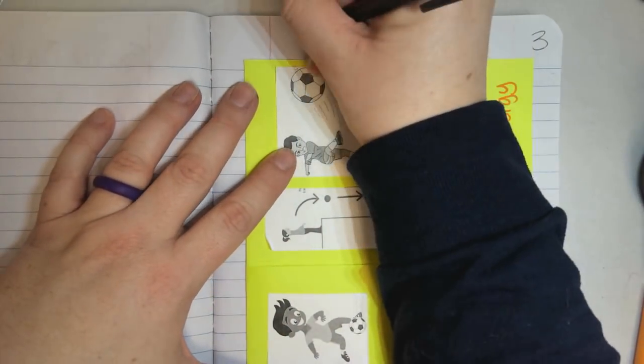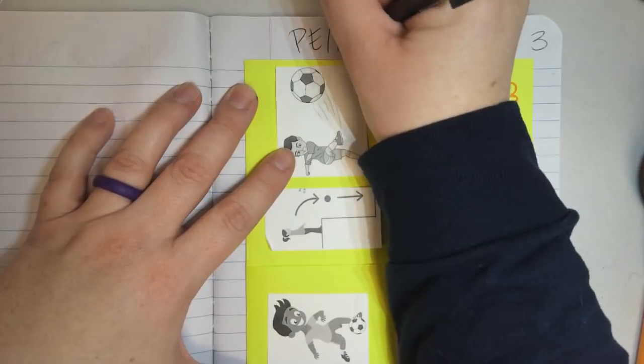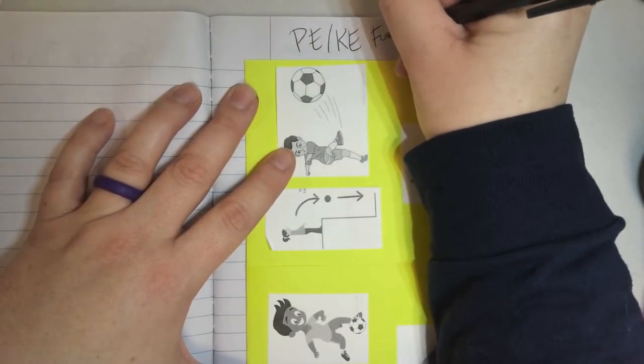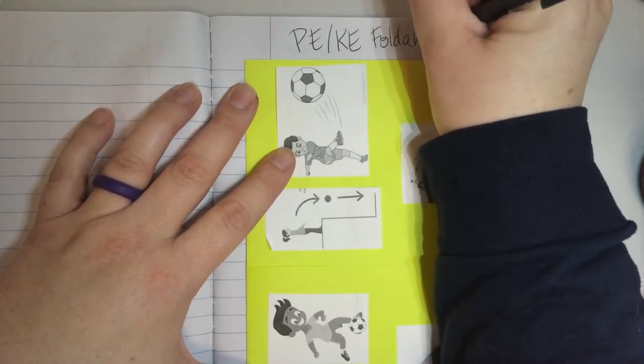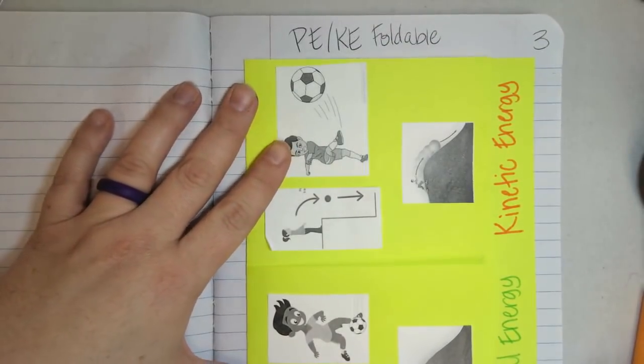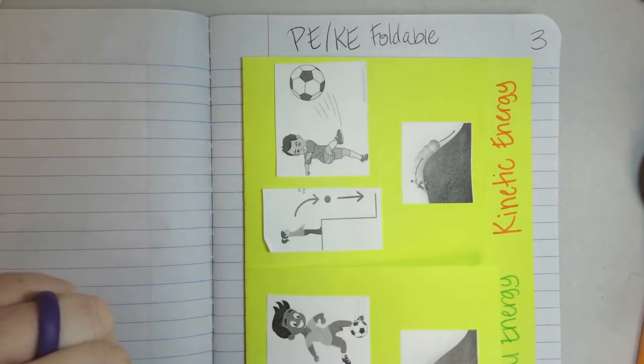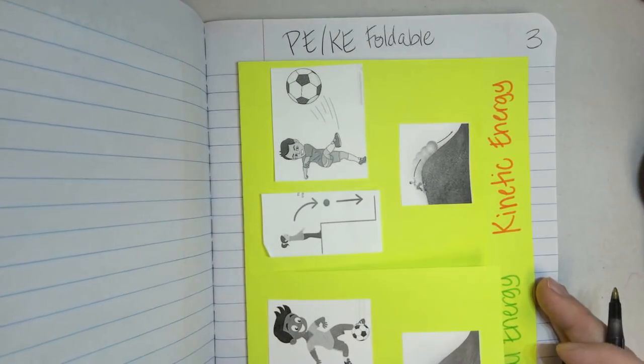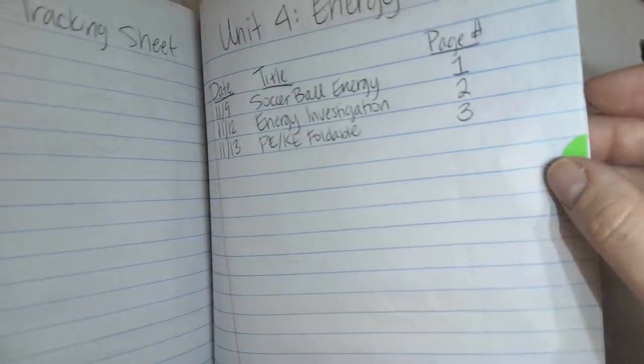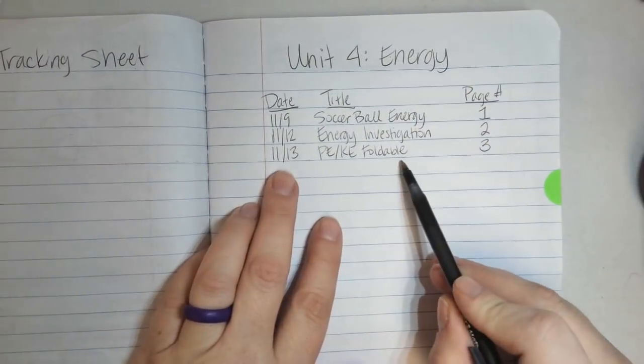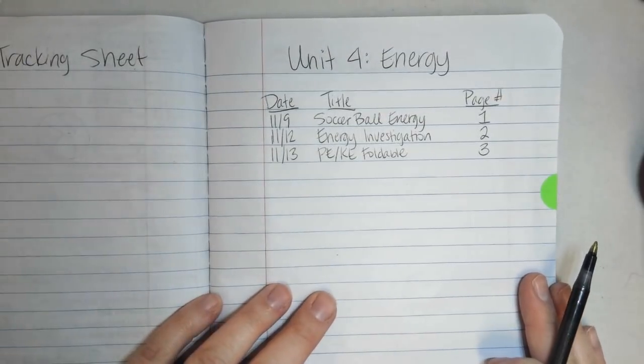We can add a title. I'm going to call it PE/KE foldable. Okay. And remember that PE was for potential energy, KE for kinetic energy. And when you're done, be sure that you go back to your Unit 4 table of contents, okay? And we can add that right here. So this is what you should have so far.